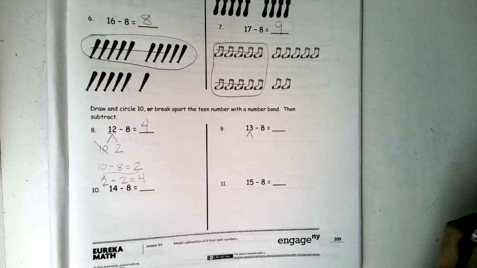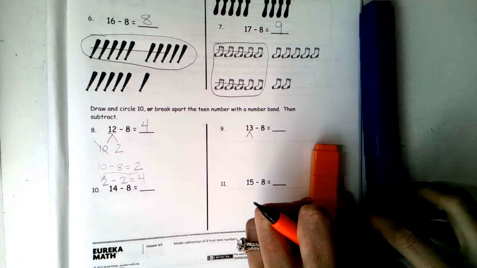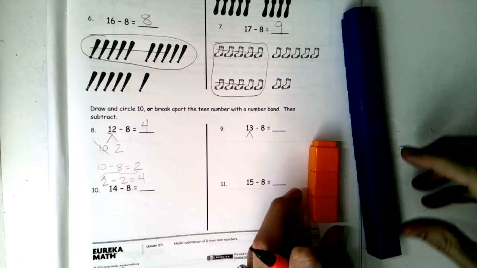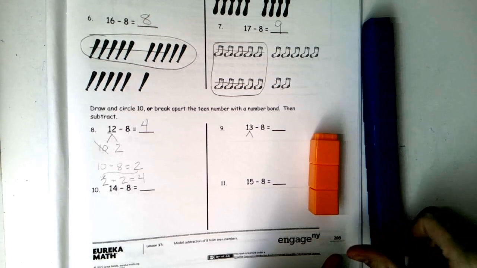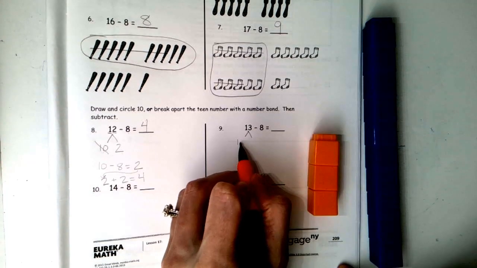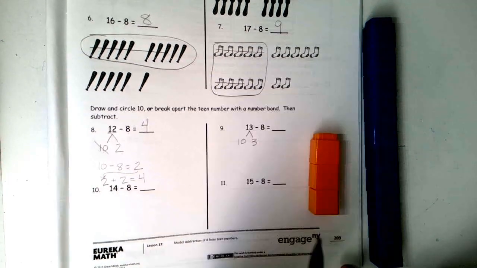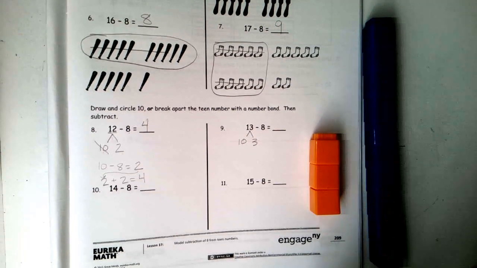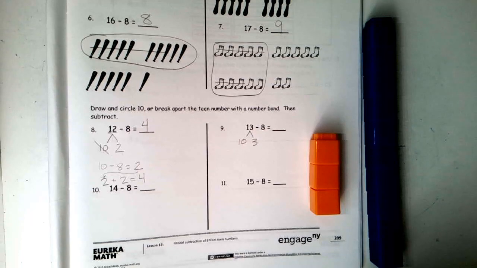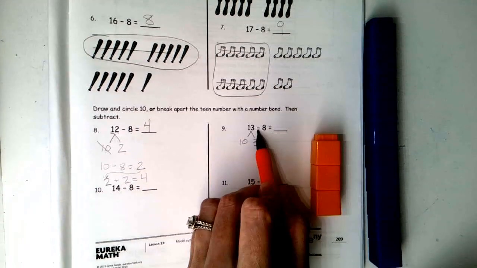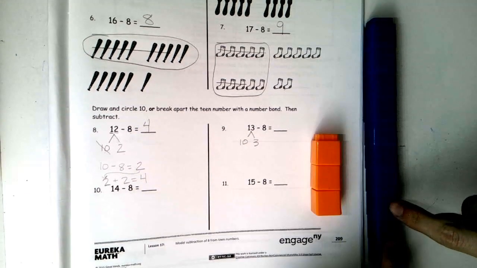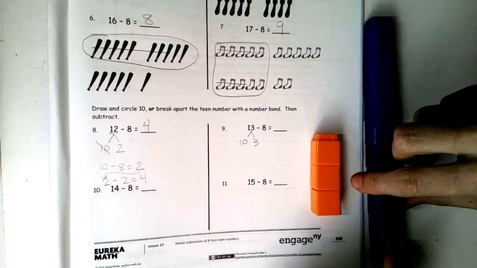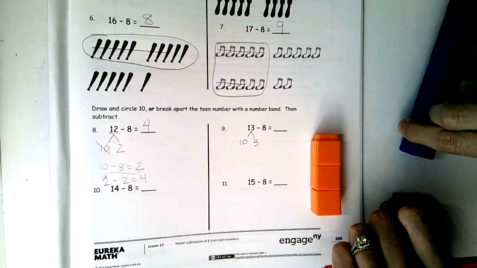Mrs. Garris is going to get a little wild here and show you my cubes with it. So here I have 13 cubes. I broke it up into 10 and how many? 3, right? I see 10, 11, 12, 13. 10 and 3. Now I'm thinking in my mind, if I take away 8, 1, 2, 3, 4, 5, 6, 7, 8. There go my 8.